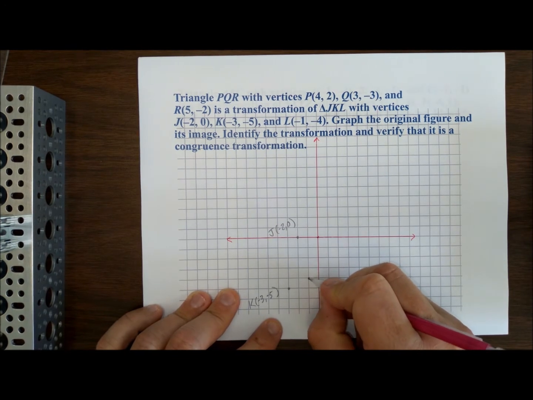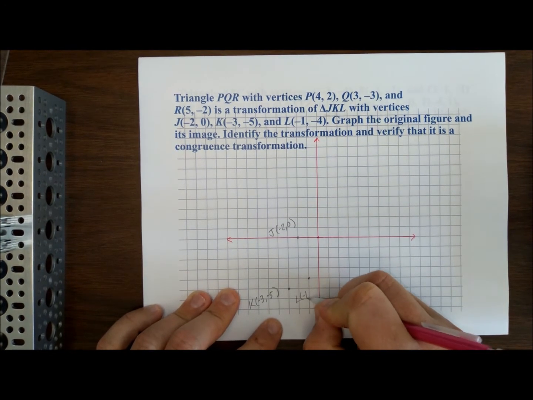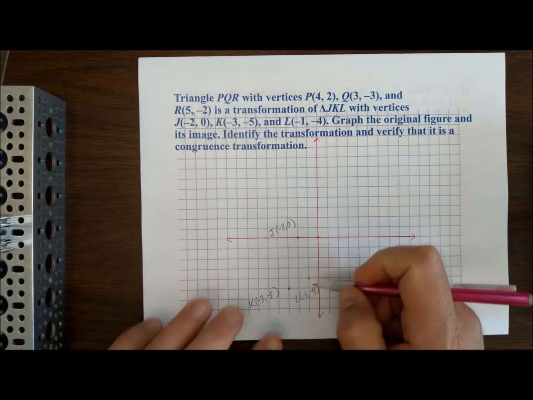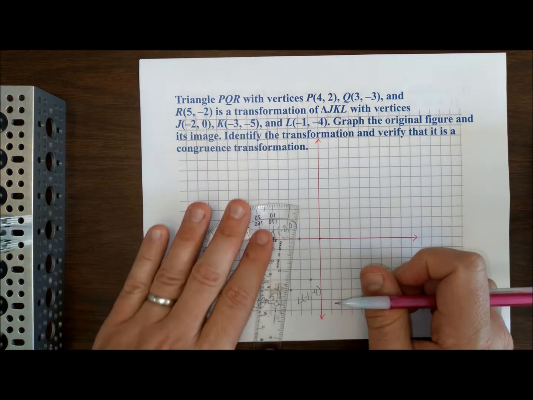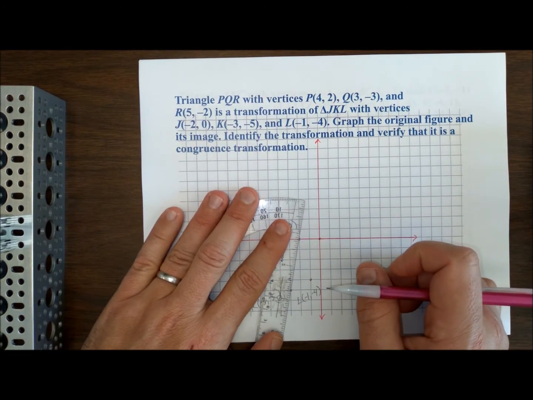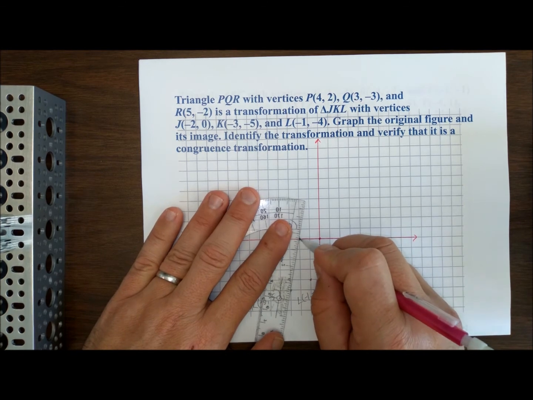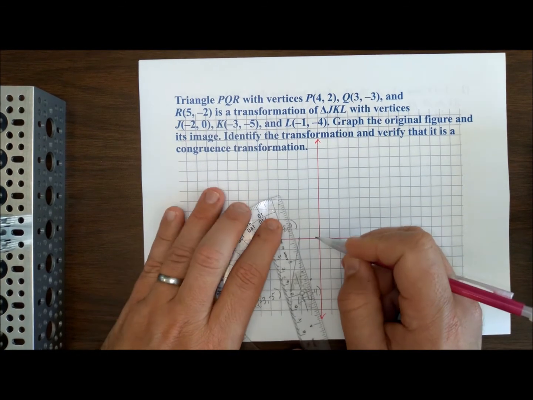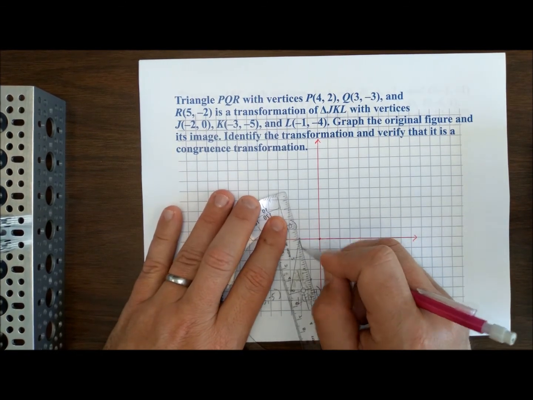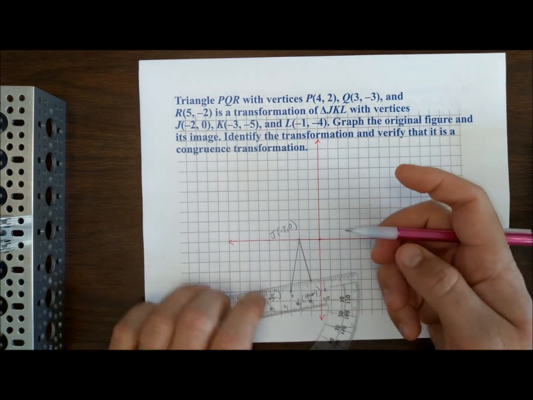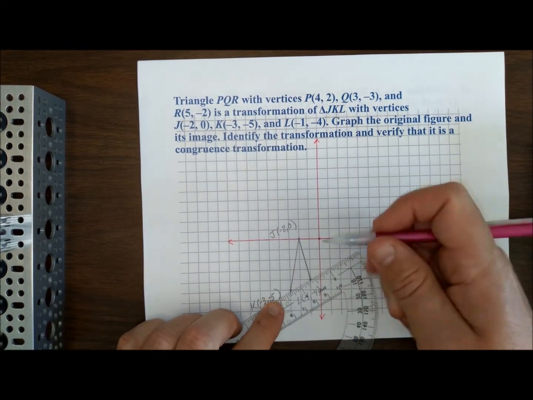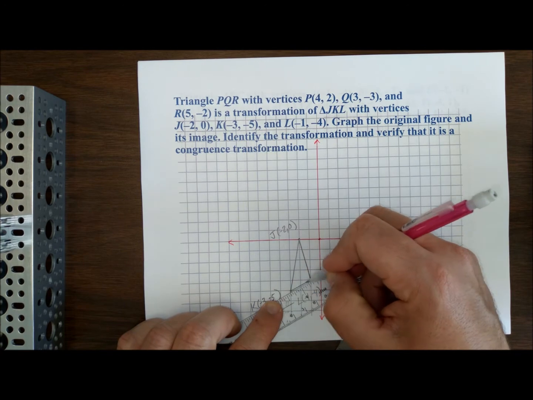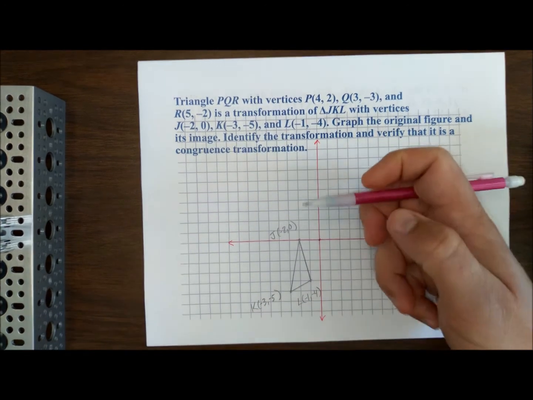So that would put us right there. L, -1, -4. Good. All right, since it's a triangle, I'm going to go ahead and draw those sides. Okay, there's one side, another side, and side KL. Okay, that all looks pretty good.